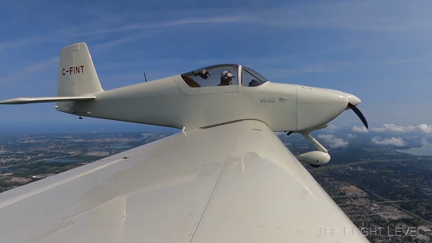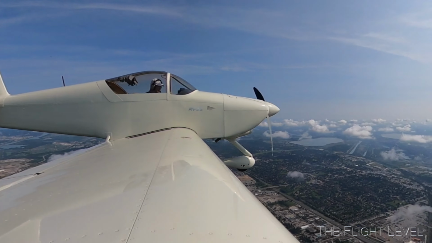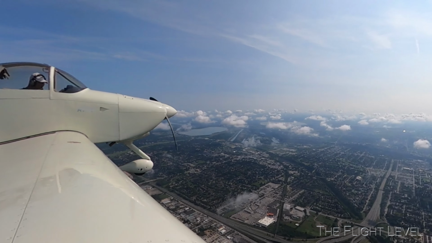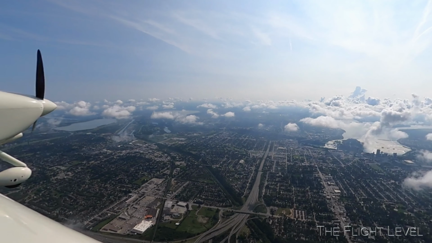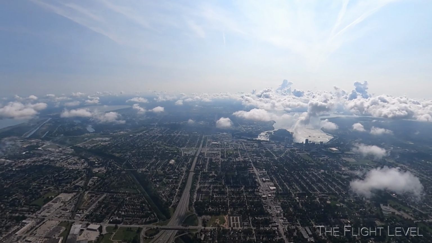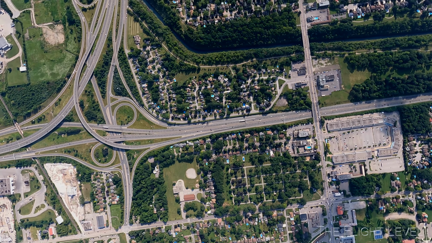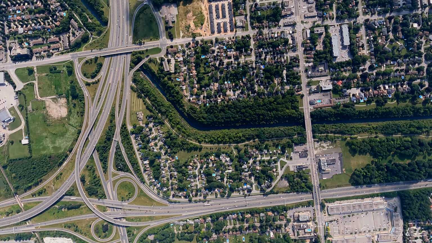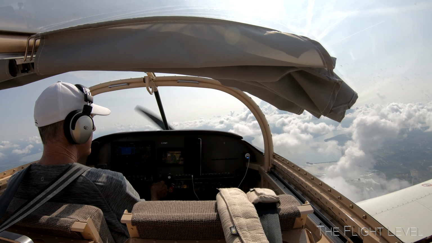As we approach the intersection of the Queen Elizabeth Way and Highway 420, we turn to a heading of 101 to enter the traffic pattern and announce our intentions to circle over the falls. It is exceptionally hazy today, but the air is calm with no turbulence. This is the intersection of the Queen Elizabeth Way and Highway 420. Lucky for us, the cloud tops are below 3,500 feet.